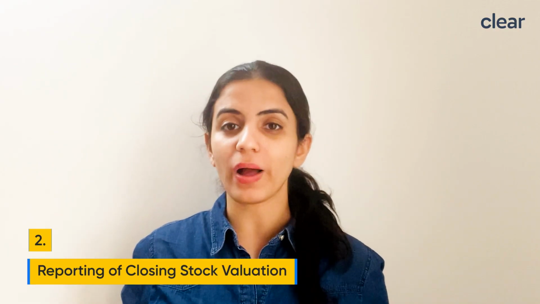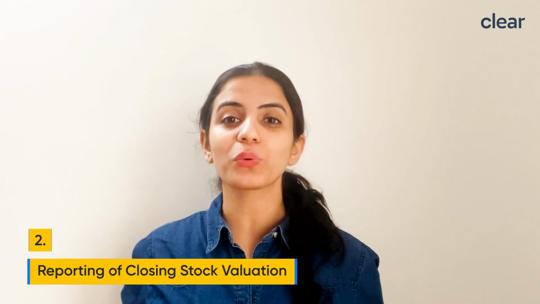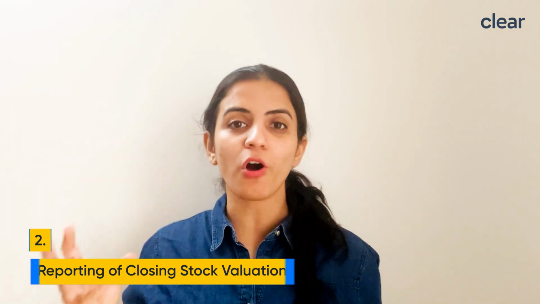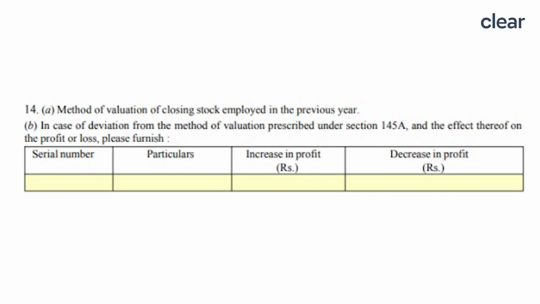Reporting of closing stock valuation. While reporting the value of the closing stock of finished goods and raw materials, the valuation should be done as per the cost or the net realizable value, whichever is lower. Now, this is according to the accounting standard. So, at the time of valuation, it is very important to check whether all the items are valued according to this standard, which is to be reported by the auditor through this report.